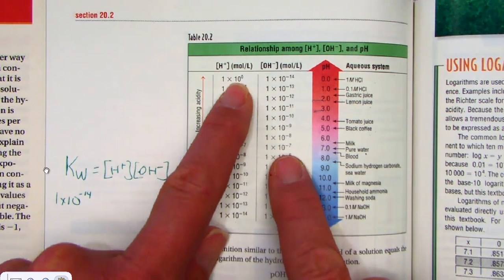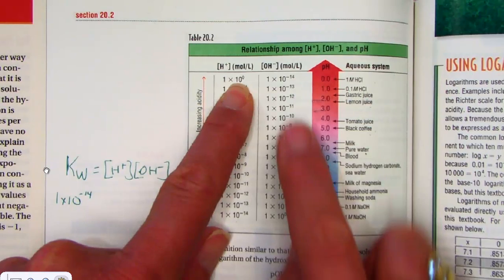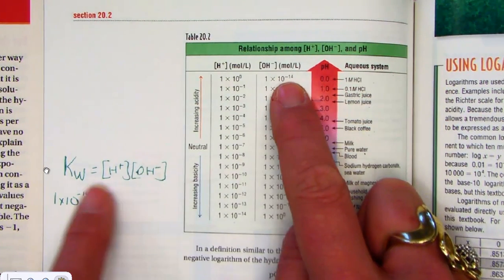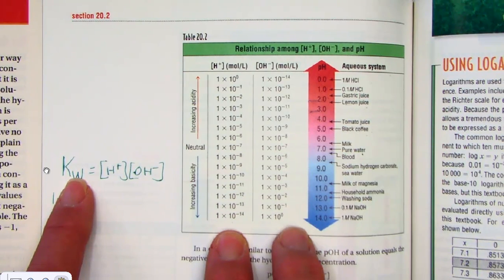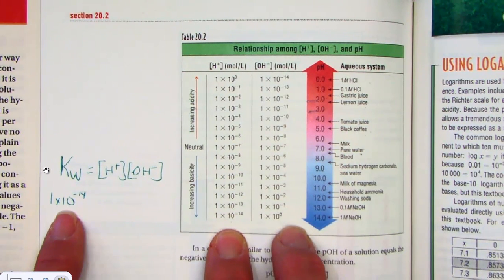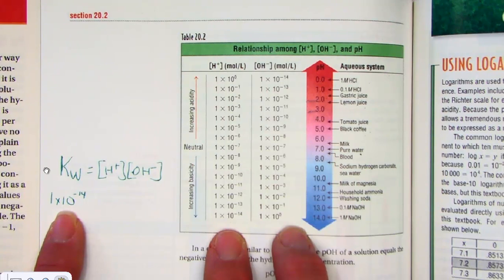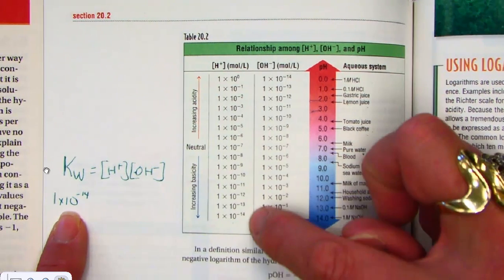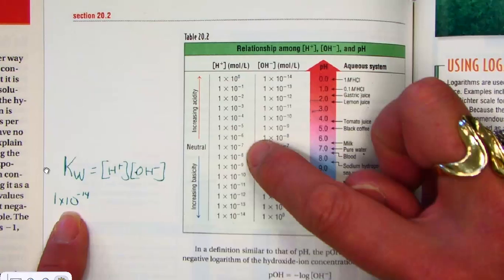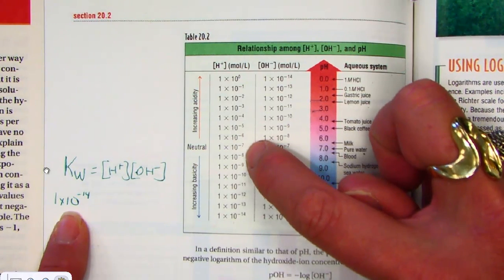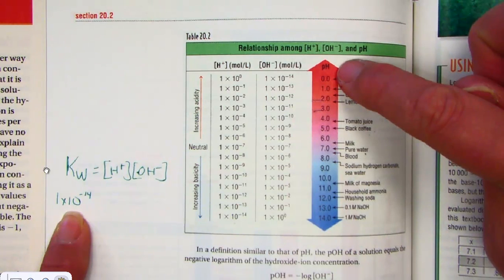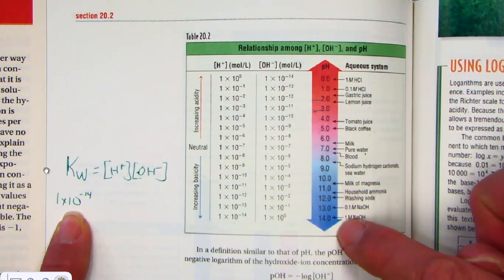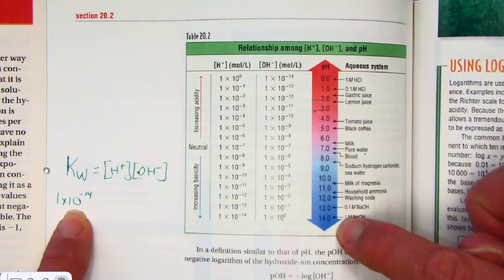I've also learned that when I multiply H plus times OH negative, it is indeed a constant. Every time it comes out to be 1 times 10 to the negative 14th. Looking at those tiny little decimal numbers, chemists have devised a convenient scale to turn tiny little decimals into numbers that lie between 0 to 14 by using a logarithmic scale, the power of 10.